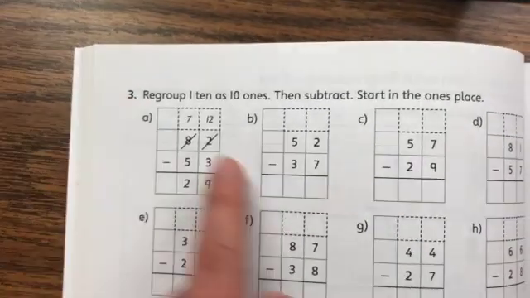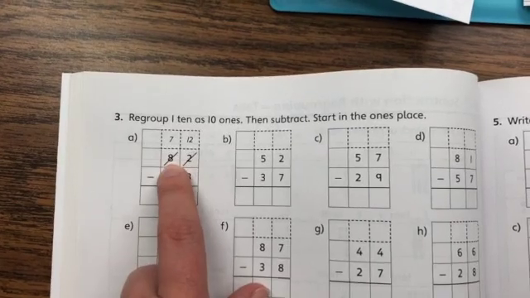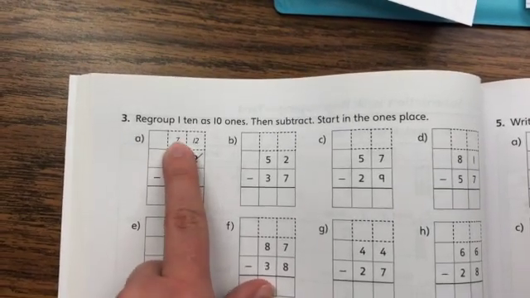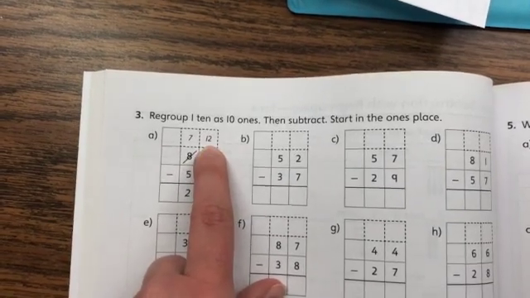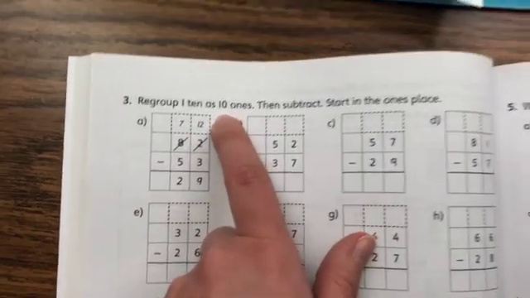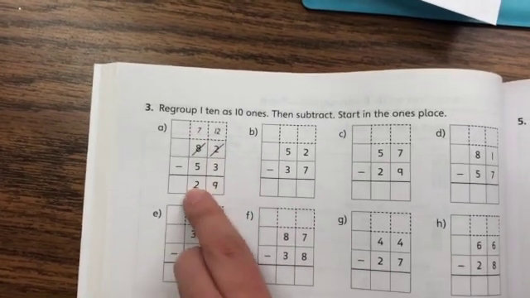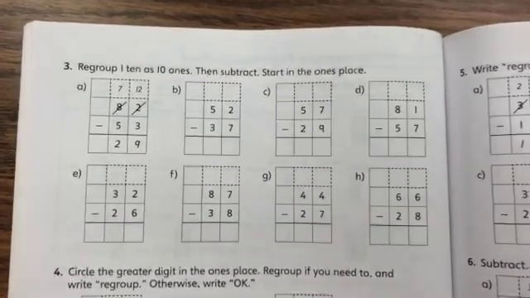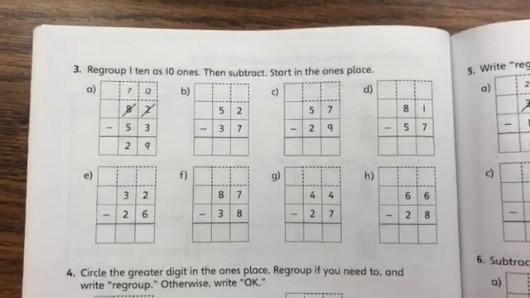So they said 2 minus 3 is impossible, so they went next door. They took 1 away from the 8 and it became a 7. And then they put the 1 in front of the 2, which makes it a 12. And now we can actually subtract. 12 minus 3 is 9. 7 minus 5 is 2. Done. You're going to do that for these other questions, okay?